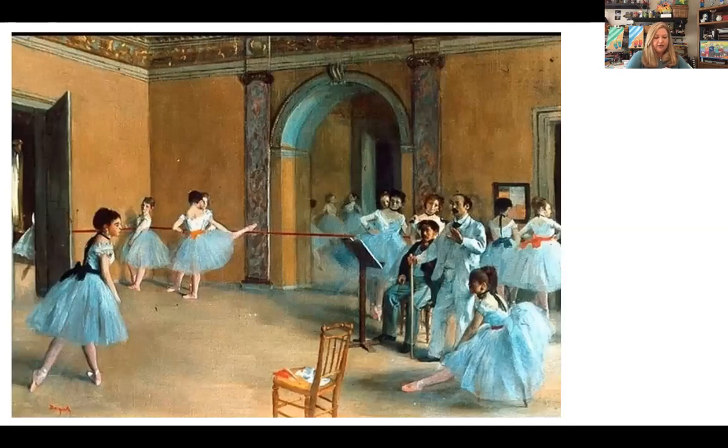Edgar Degas. He was a French impressionist. We've talked about Monet, Van Gogh, oh gosh, a bunch of guys who were impressionists. But Edgar Degas was one that liked to paint something that he saw in front of him. And he loved the ballet. He was so excited to be able to be a part of the Paris Opera House. And he was allowed to go in and watch ballet rehearsals, ballet classes.